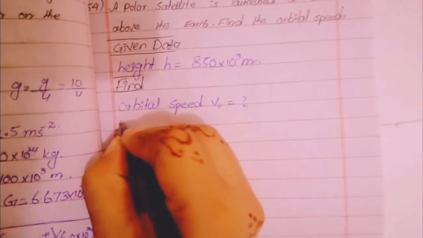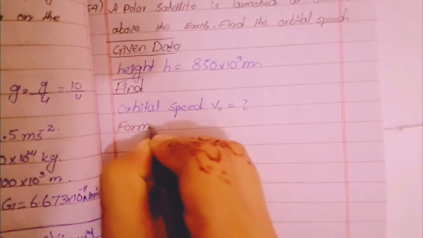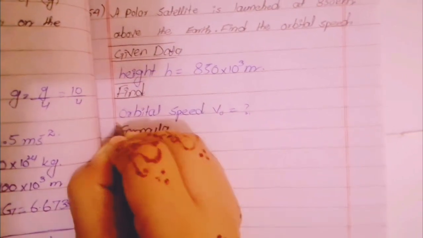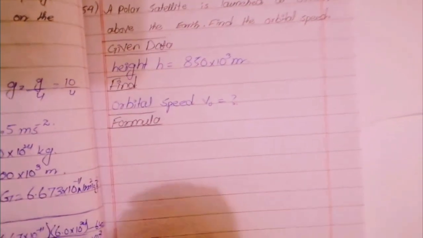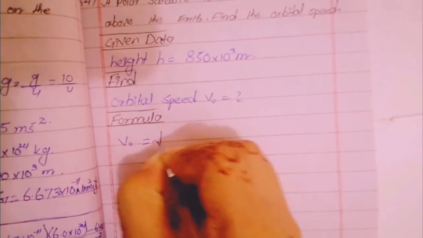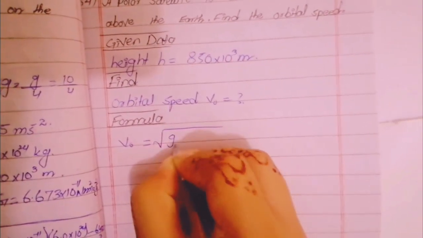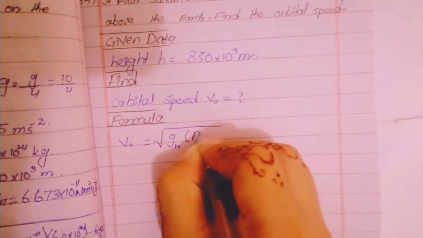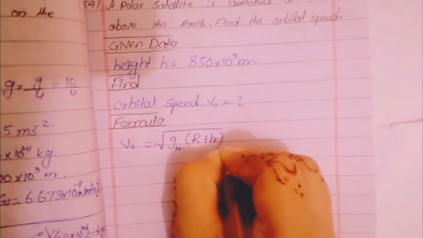For this we will use the formula for orbital speed, that is V naught equals the square root of g h (R plus h).